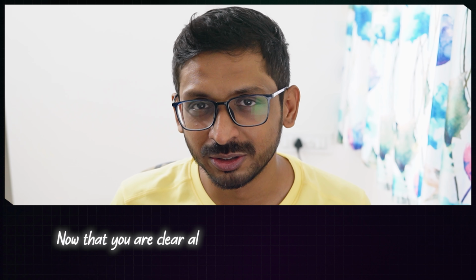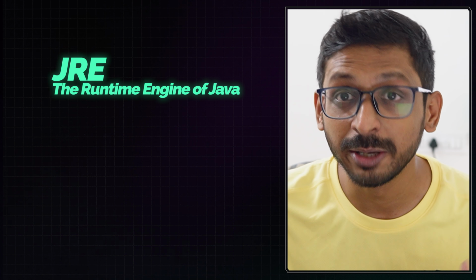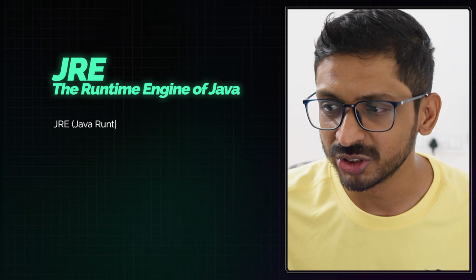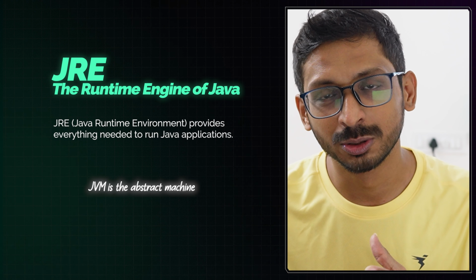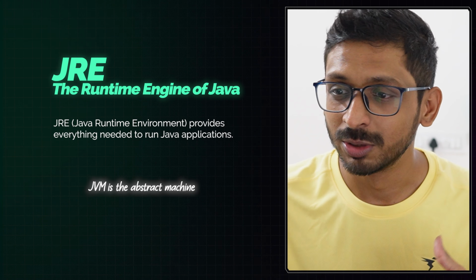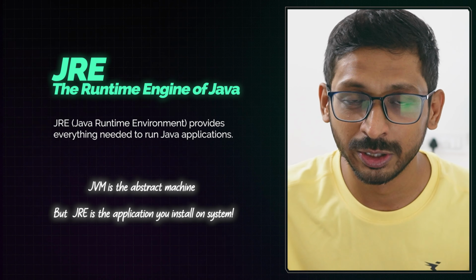And now that you understand the JVM, let's move on to the next step and talk about the Java Runtime Environment, that is the JRE. This is the engine that brings Java applications to life on any operating system. The JVM in itself is the abstract machine which is responsible for running Java code, but the JRE is something which you are going to install on the operating system wherever you need it.